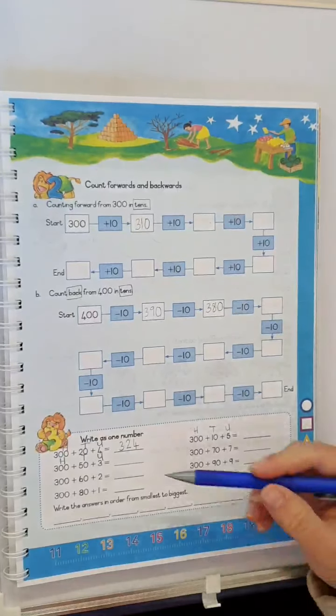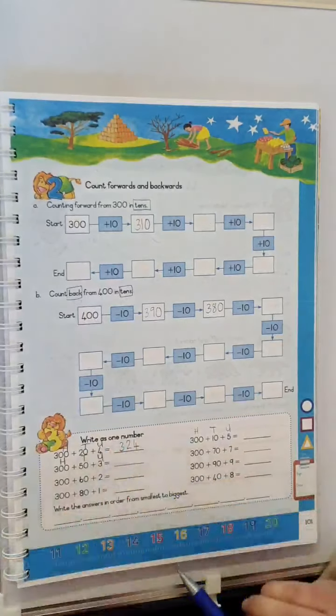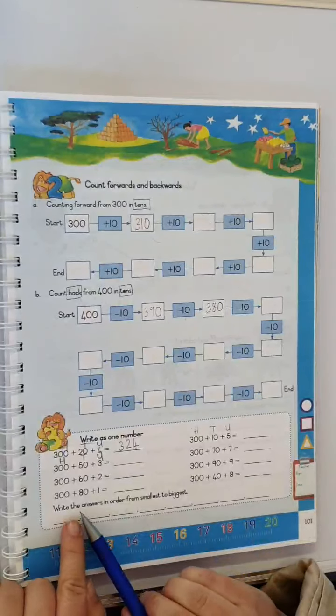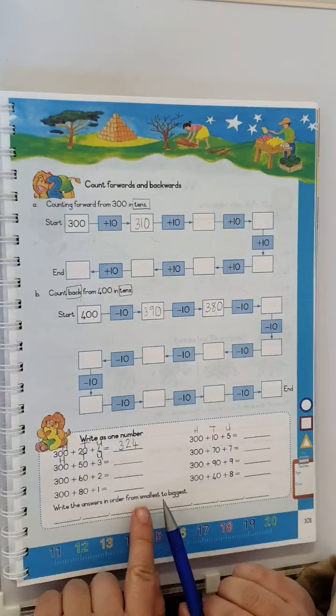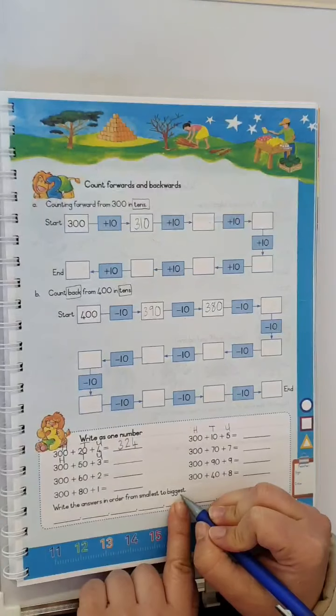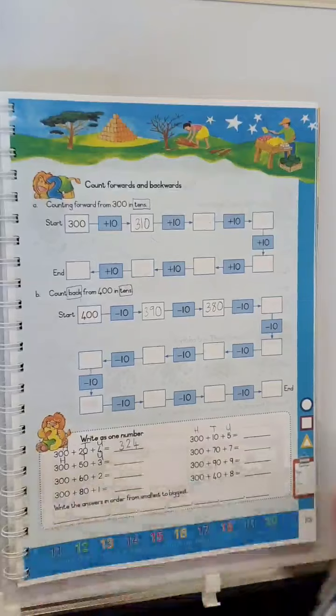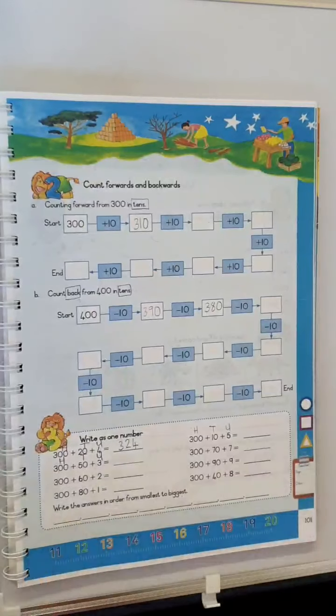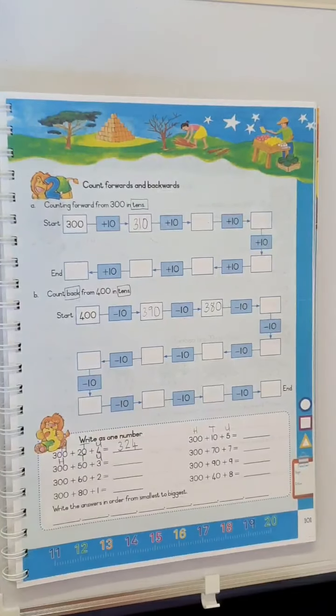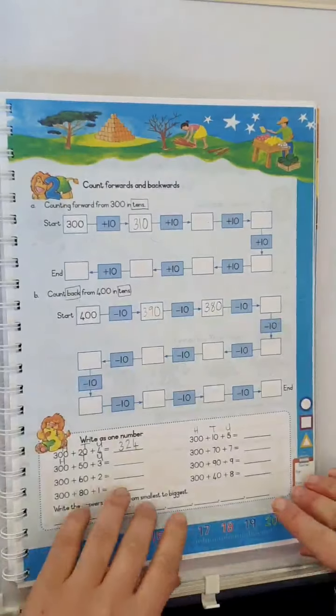Okay, when you are done, you take all these answers and you have to write them in order from the smallest to the biggest. So look at all the answers, find the smallest one, write it first, and continue ending with the biggest number at the end.